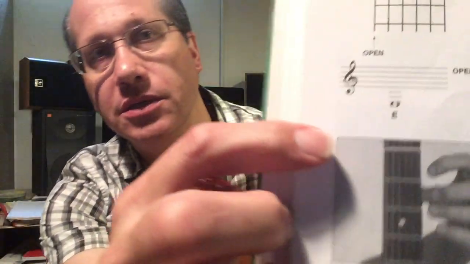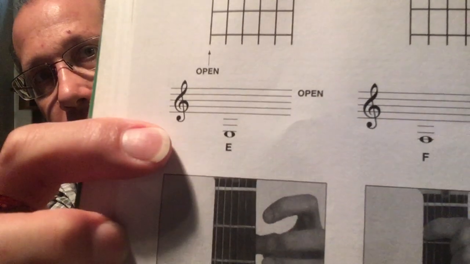The note is below the 3rd ledger line. That is the low E. And I can show that to you too. That is this E right there.